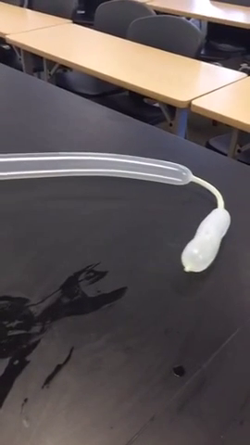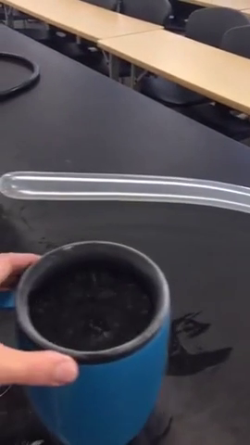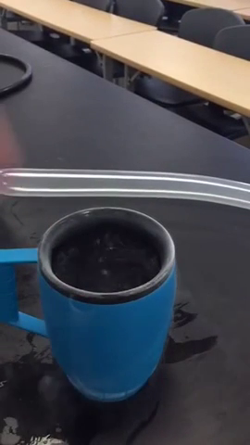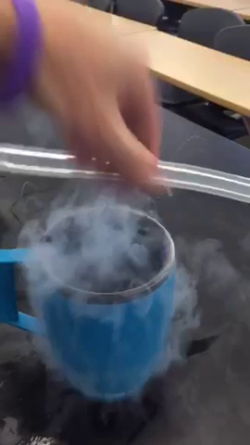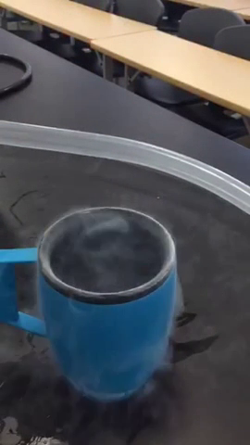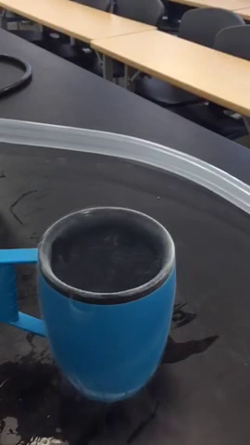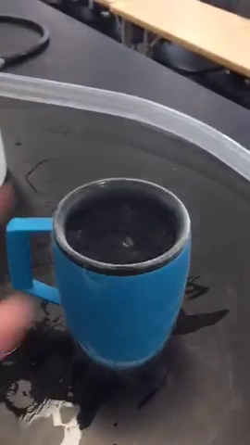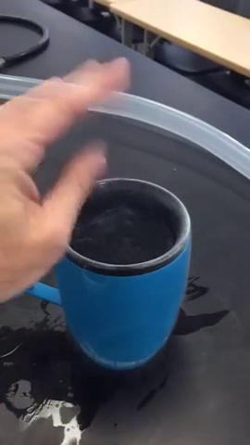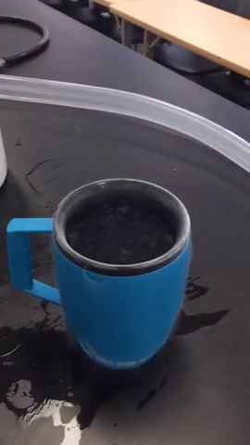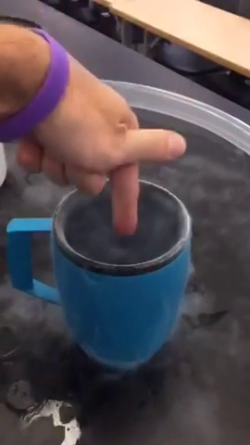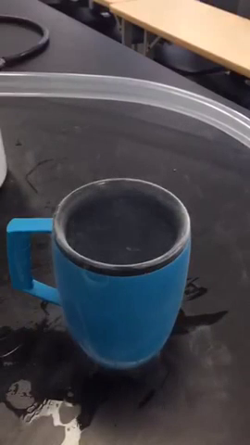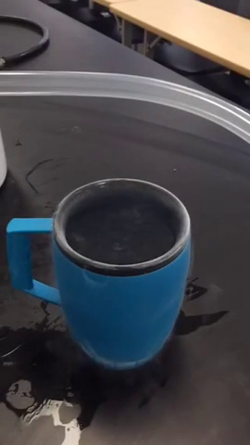Now, in terms of what happens if you were to touch liquid nitrogen, I can put my hand in quickly and bring it out. The reason I can do that is because liquid nitrogen boils at 321 degrees below zero. My hand is obviously at skin temperature, 90 degrees or something like that. As long as I put it in and out, it's fine. But if I were to put it in there and leave it there, it would freeze my hand.